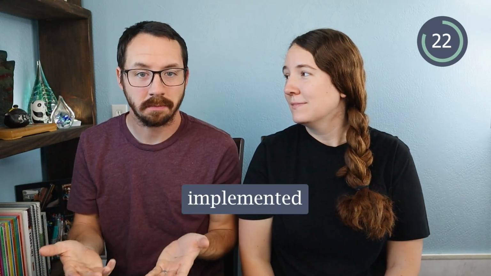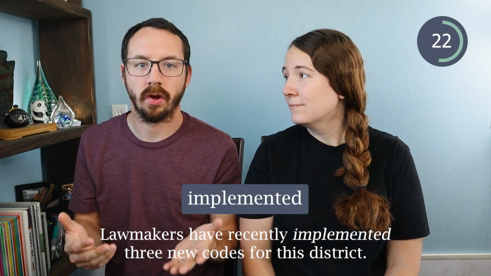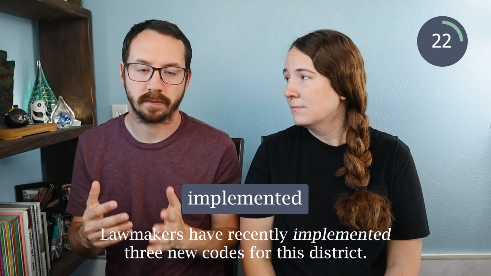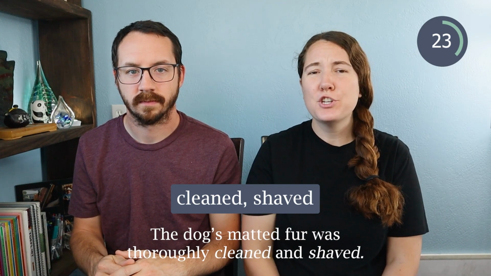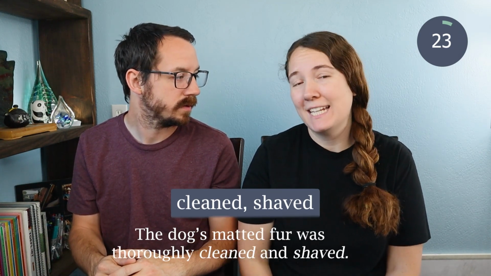The next one, implemented. Lawmakers have recently implemented 3 new codes for this district. Cleaned and shaved. The dog's matted fur was thoroughly cleaned and shaved.